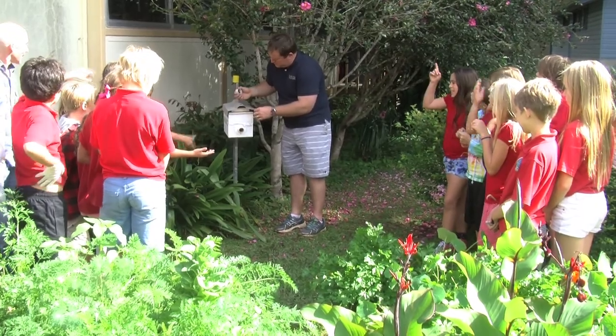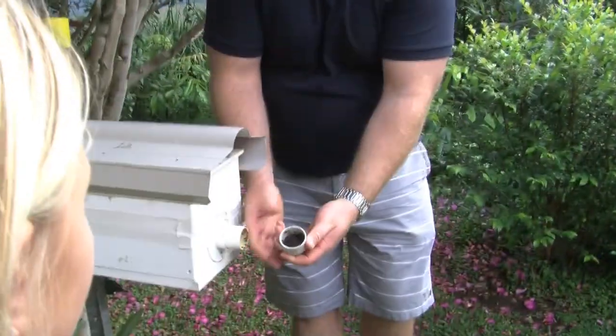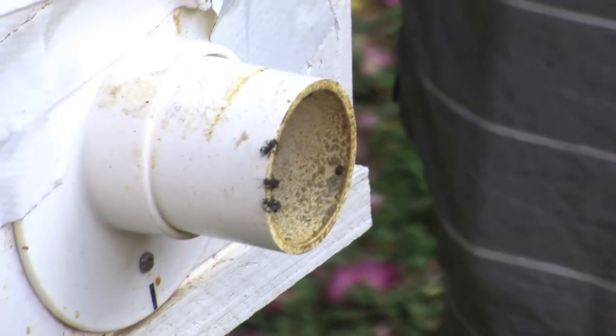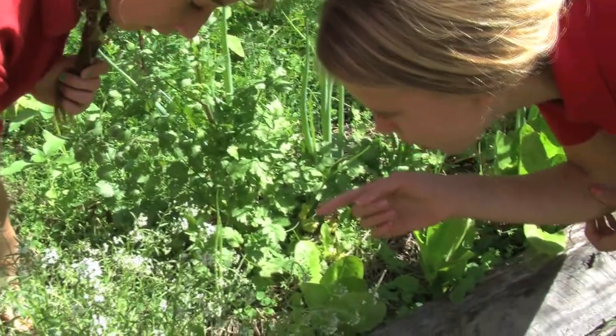We put our hive beside our veggie garden to help the pollination. As soon as we released them, they poured out of the hive exploring the garden. They seemed happy with their new home.